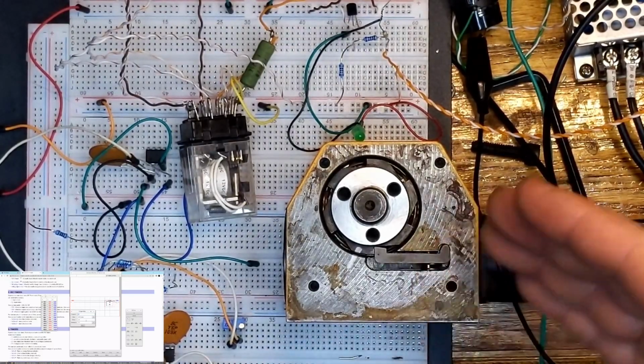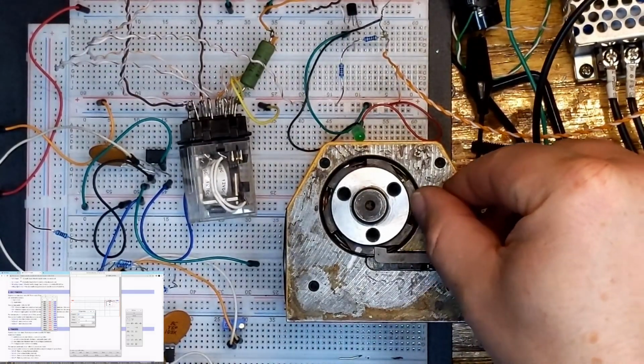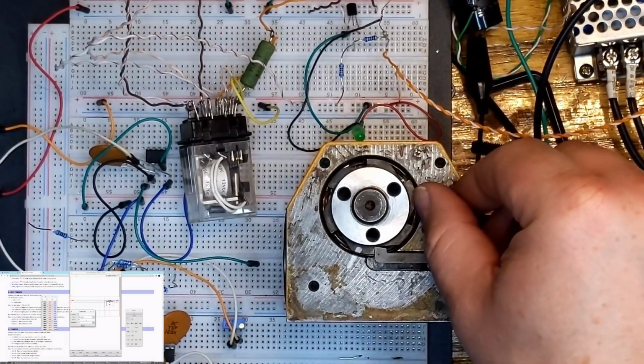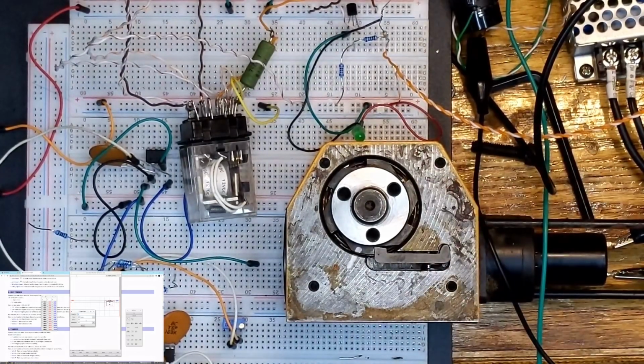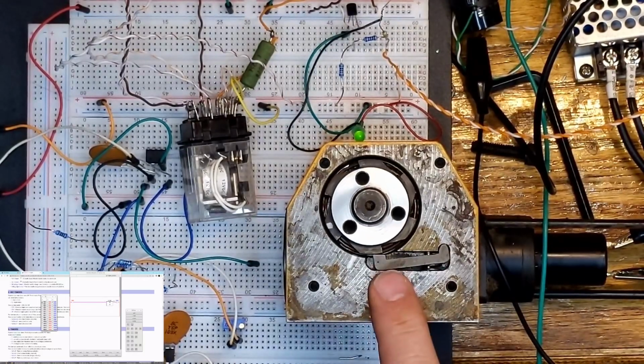Because if it's within the same amount of overshoot, that will be good. So 18 times 5 plus 22. That's 112. So let's see if we do a whole rotation, 112, with it having a decent amount of overshoot, and we'll go from there. Ready? This should go a whole rotation. So watch.